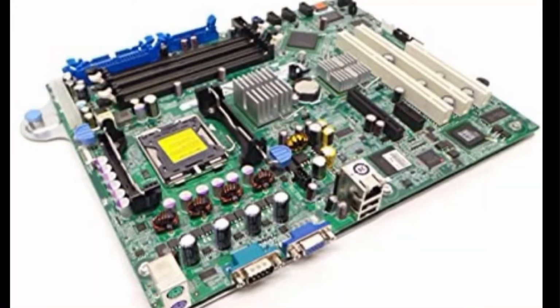The motherboard is the part of the device, normally the largest part, that connects all of the other parts of the computer together. It's how all the other parts communicate with each other, and it allows electricity to flow from one portion of the computer to the other.